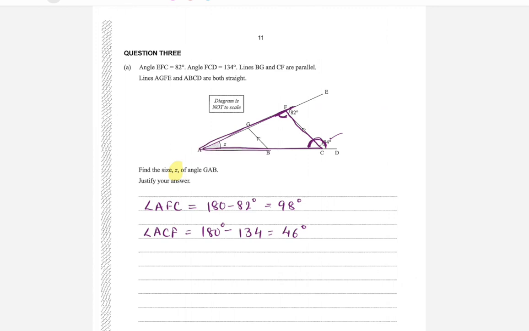Now in this triangle, we have two angles with us. The third angle is, again, sum of all the angles is 180 degrees. So that is angle FAC is equal to 180 degrees take away 98 plus 46, which is equal to 36 degrees, right? Make sure you're writing what we are finding. So here the reason is whatever reason you want to write, adjacent angles on a straight line.